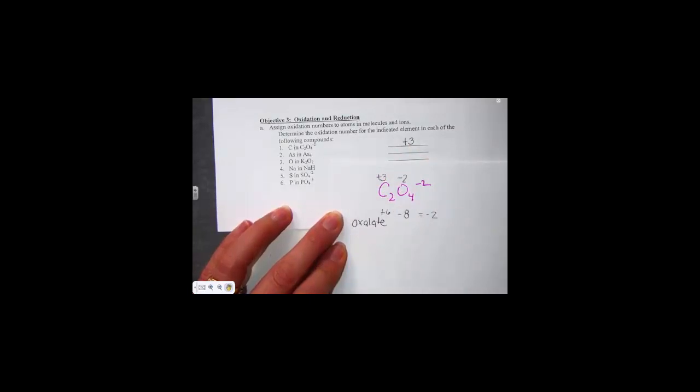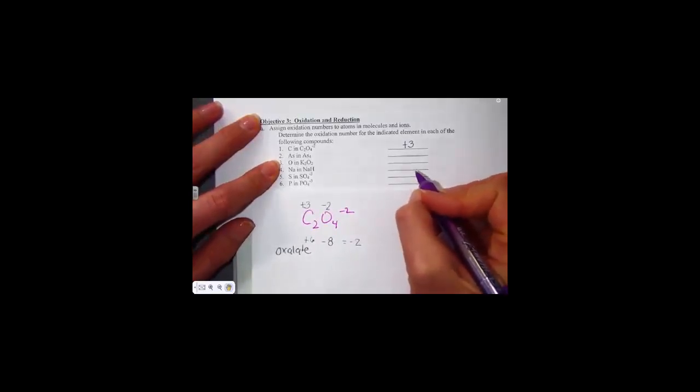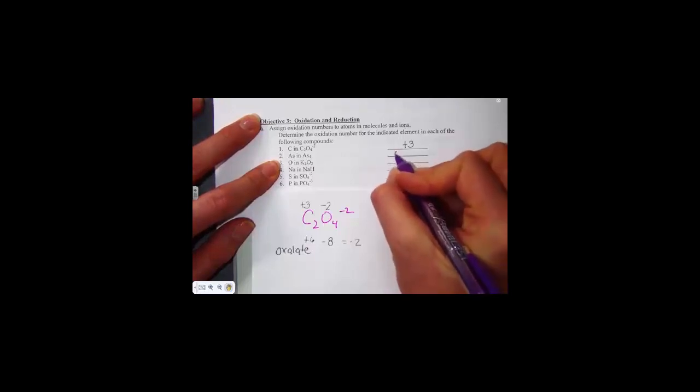Number 2, As4, the arsenic. This happens to be the way this atom is found in its natural state, As4. Rule number 1 from our oxidation rules would show any element in its natural state is assigned a 0.